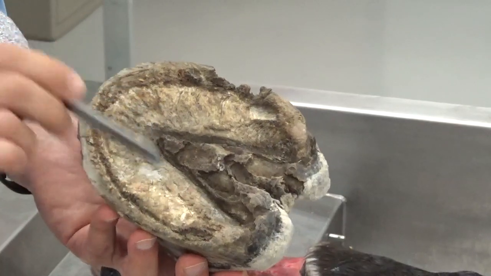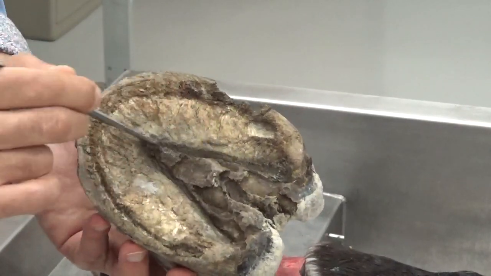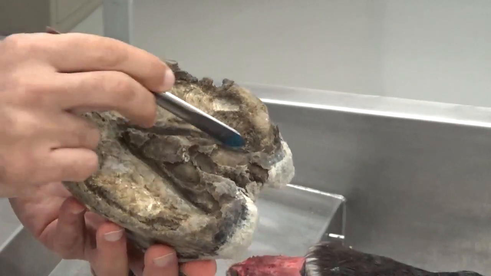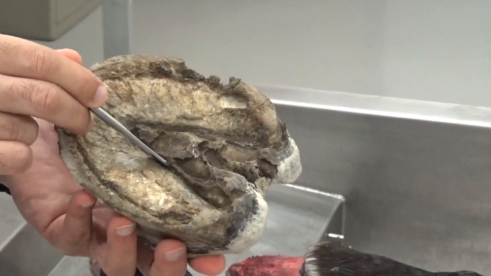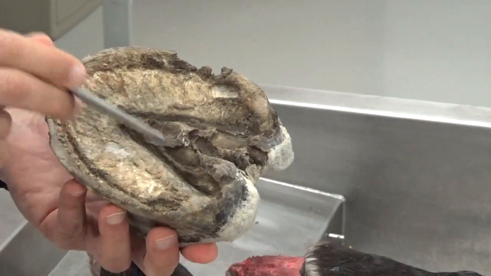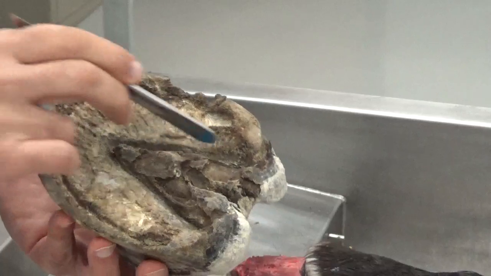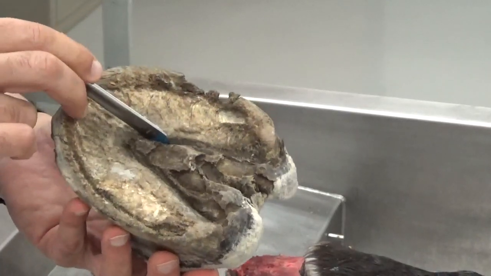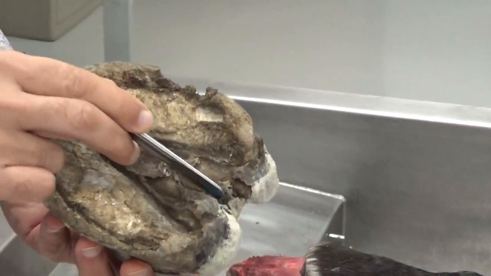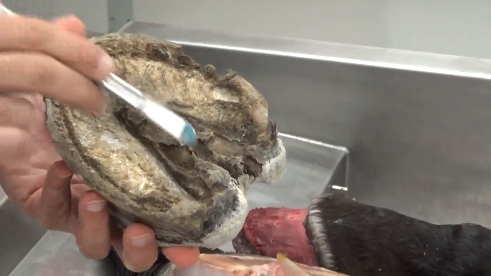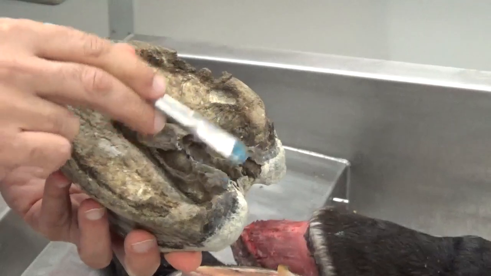And the sole is separated from this part, which is called the frog, by these two grooves. We name them either collateral grooves or paraconial grooves. Both names are acceptable. And this is the central groove of the frog. The frog, as you can see, has an apex and a base.